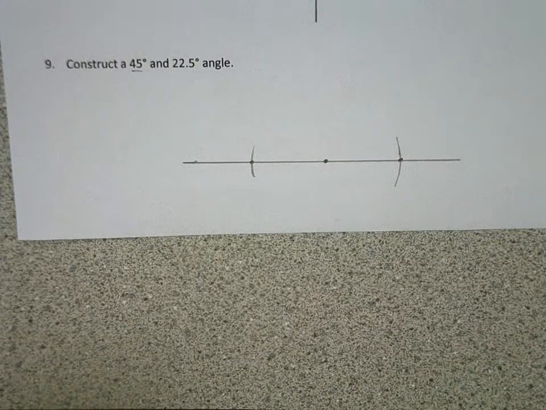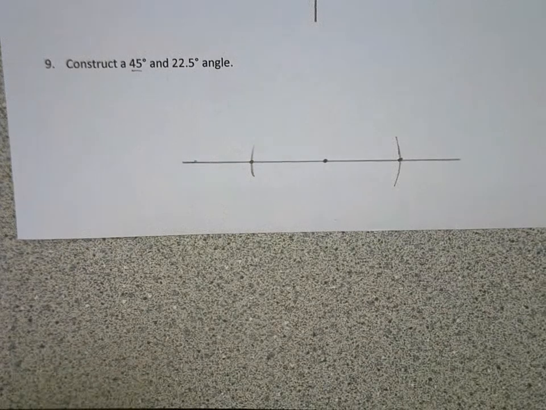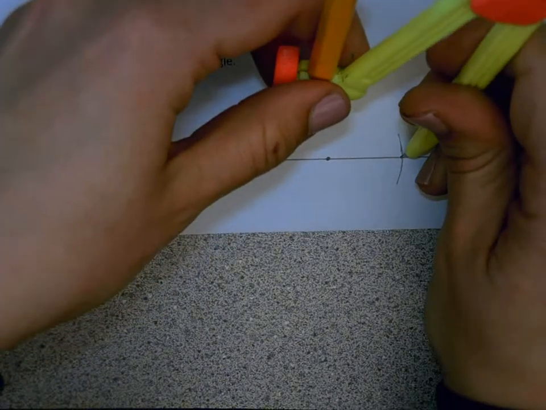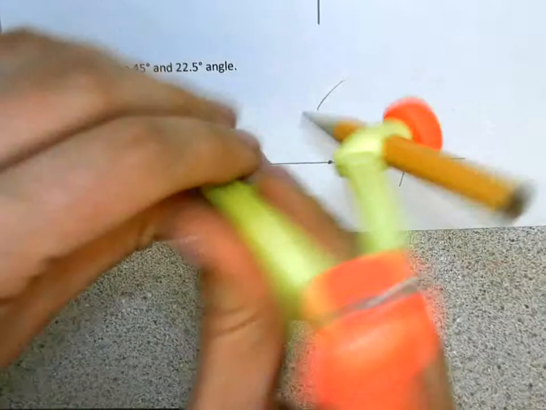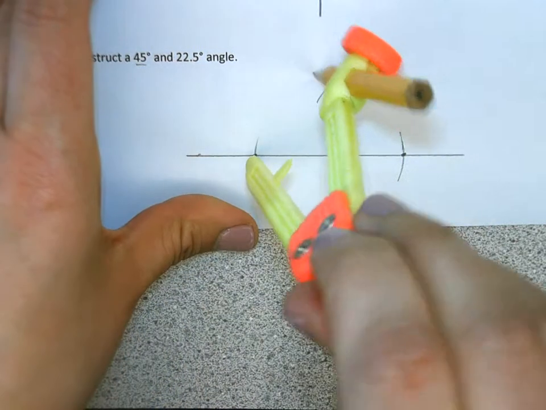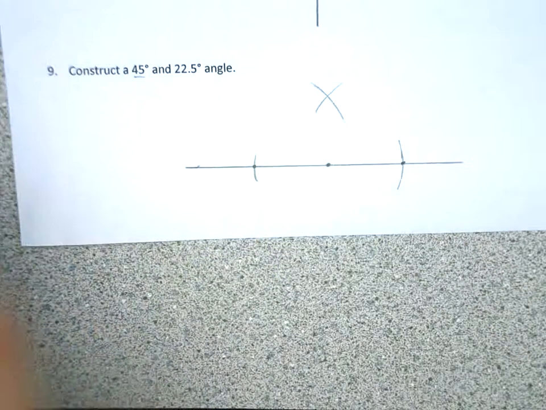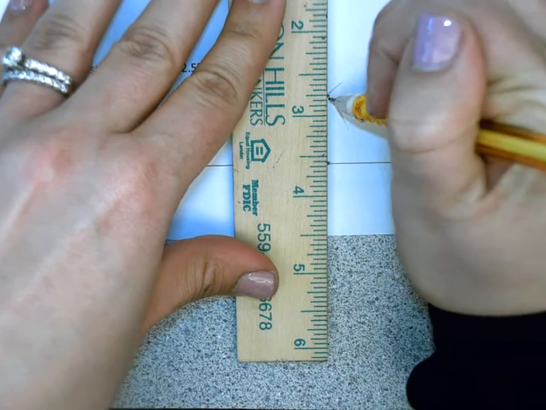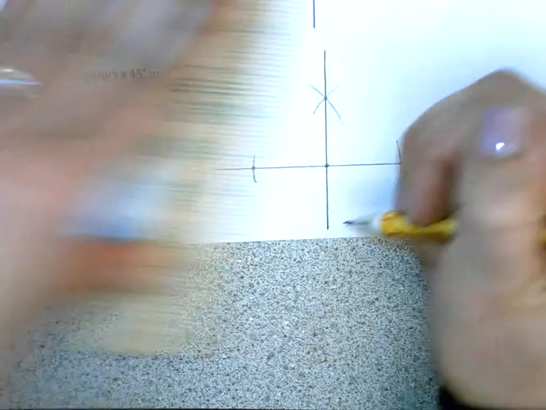Now what? Yep, make it wider than half and do 2 arcs on the top so they intersect. Okay, there's our 90-degree angle.